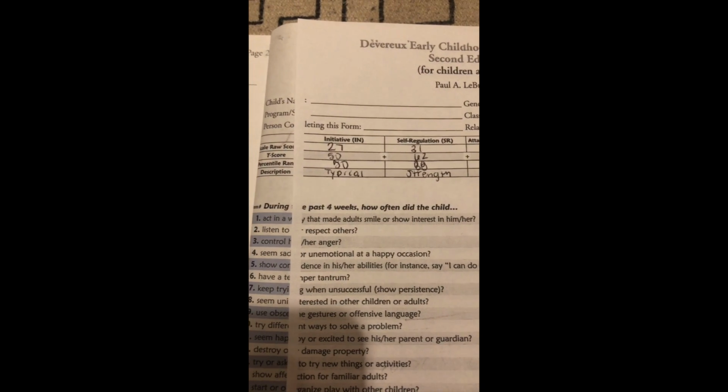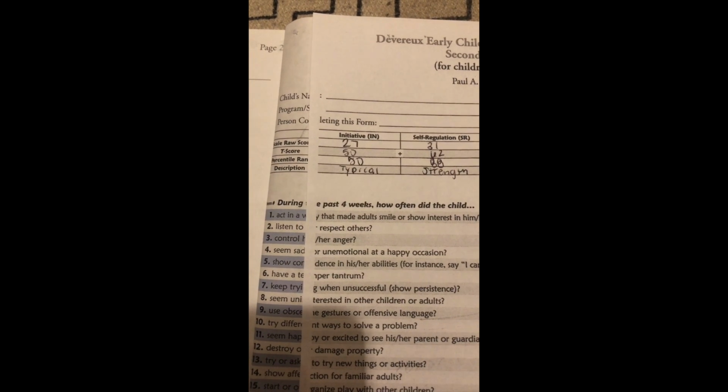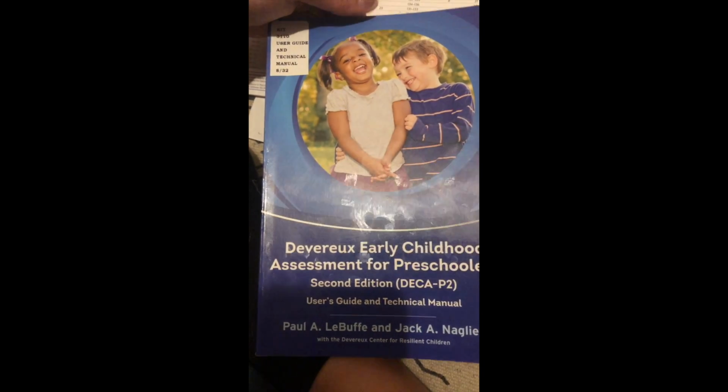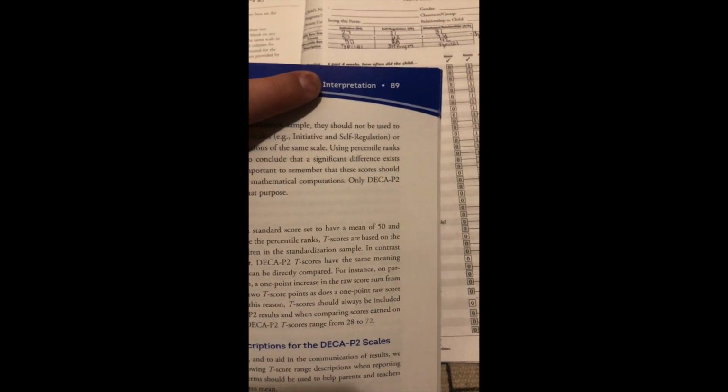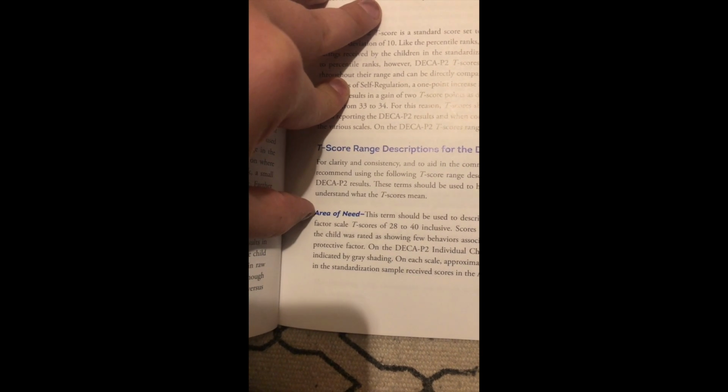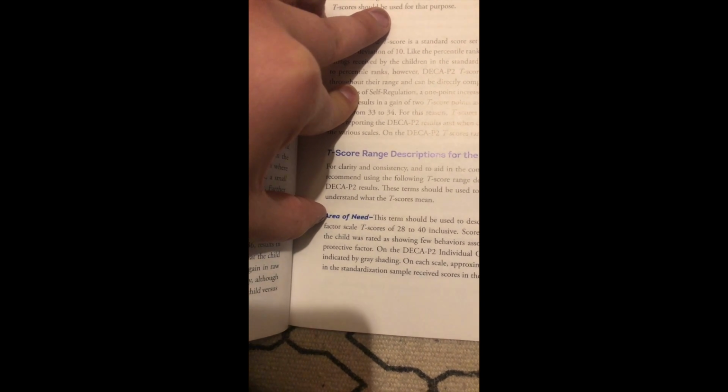Using only the T-score, we can find the description of each item in the User Guides and Technical Manual. You need to go to page 89 underneath Interpretation, and you will be able to find the beginning of how each description is categorized. You will find first area of need.